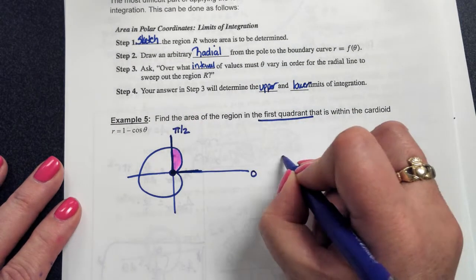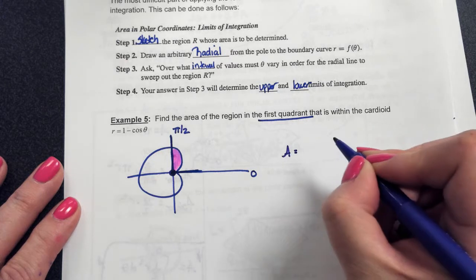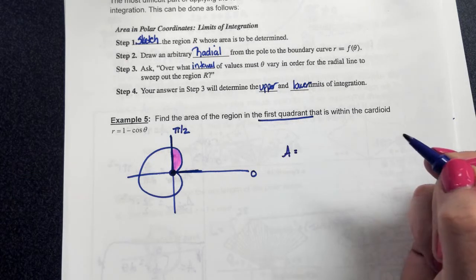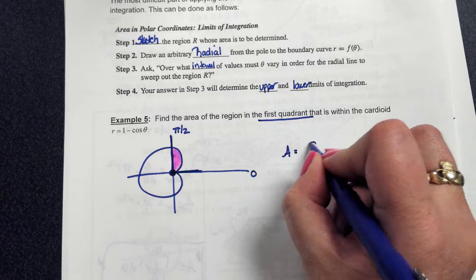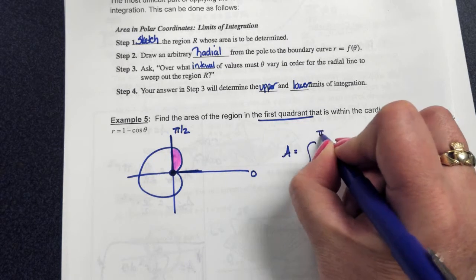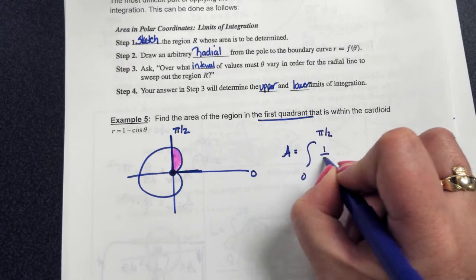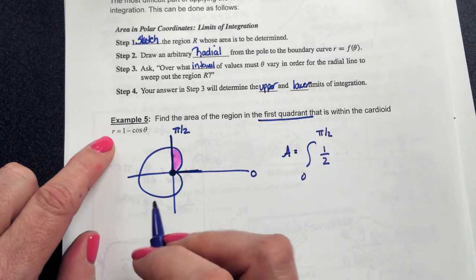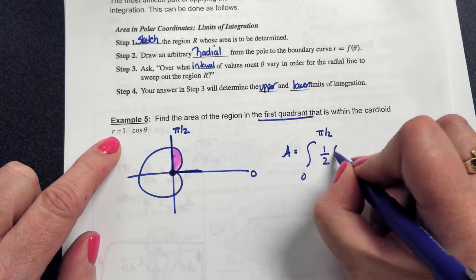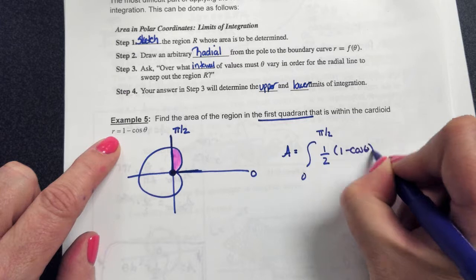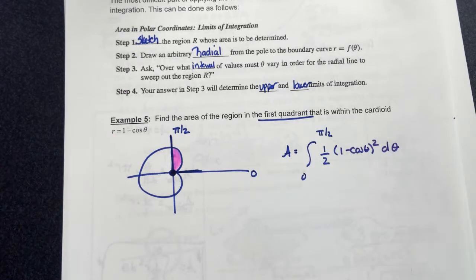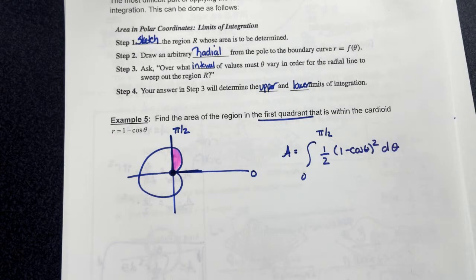So that's 0 to the left, yes, for the polar axis. So the area is going to be from 0 to pi over 2 of 1/2 times r squared. What is r equal to? 1 minus cosine of theta to the second power d theta. So what constant can I pull out? 1/2.